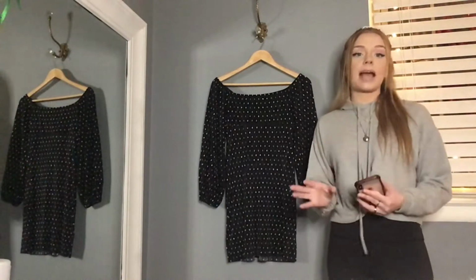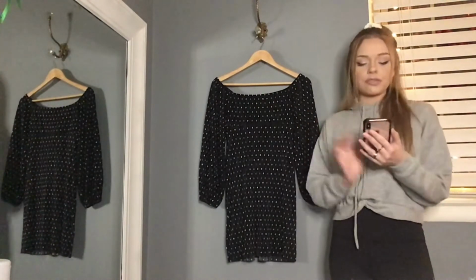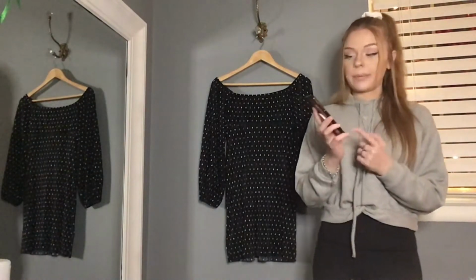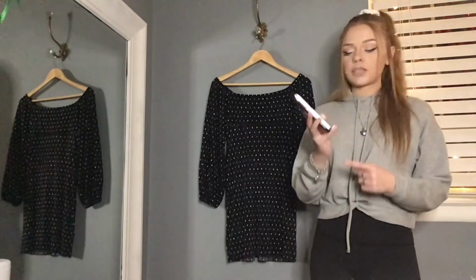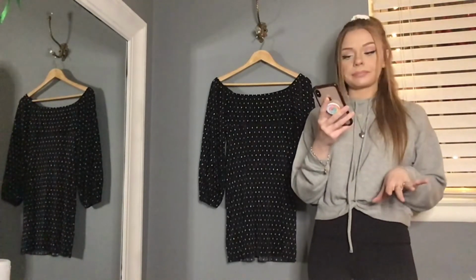The next step is how I list the items. So if you're familiar with Poshmark already and you sell, I'm going to go to the Poshmark app, and I'm going to go down to the bottom. You're probably not going to be able to see it on my phone. If you look at the bottom of your Poshmark, you're going to see a camera, and it's going to say sell. You're going to click on that.